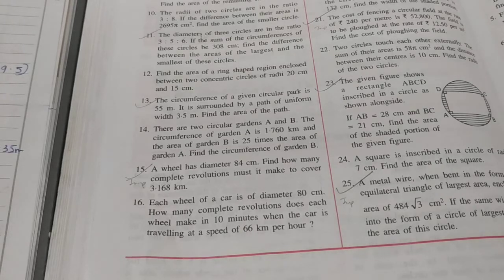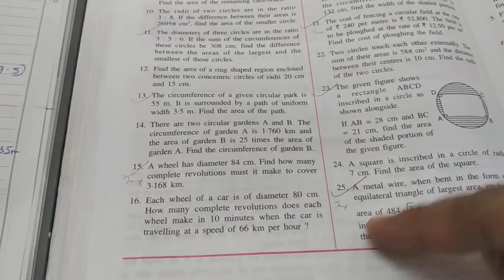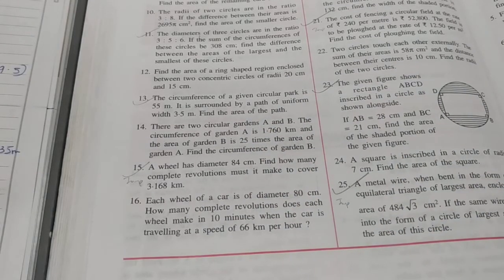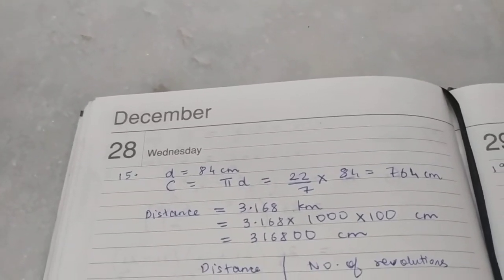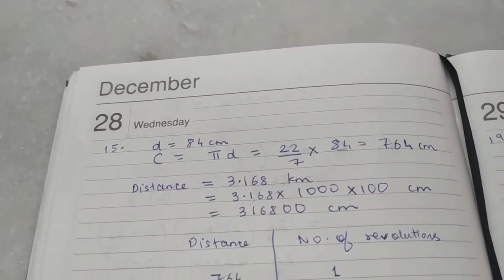The wheel's diameter is given, and we've been asked to find the number of revolutions to cover this distance. Now note that when a wheel or any circle completes one revolution, the distance traveled by it is equal to its circumference, because when the wheel makes one revolution or one rotation, it goes forward by a distance which is equal to its perimeter, which is nothing but the circumference. So in such sums, always keep one point in mind, that distance covered in one revolution is equal to the circumference. So that's the first thing I'll find out, the circumference.